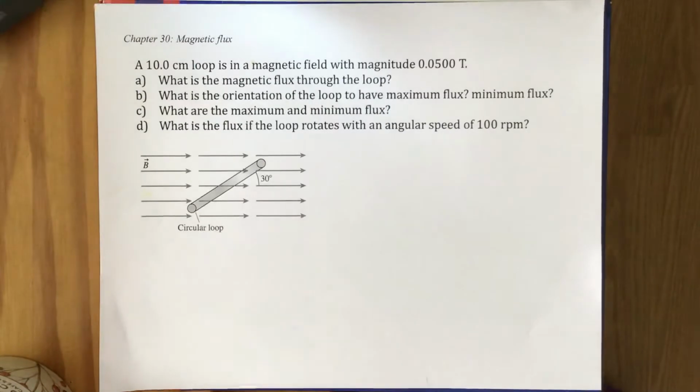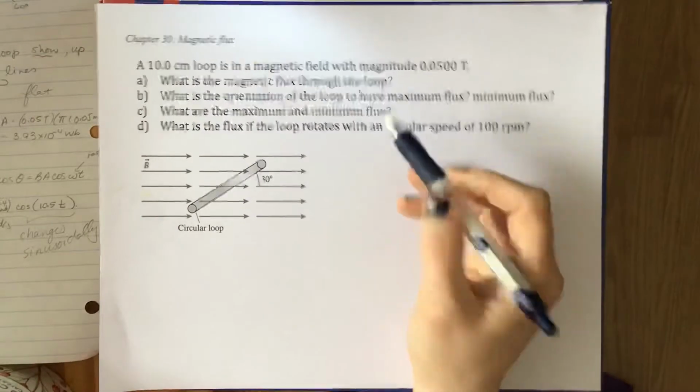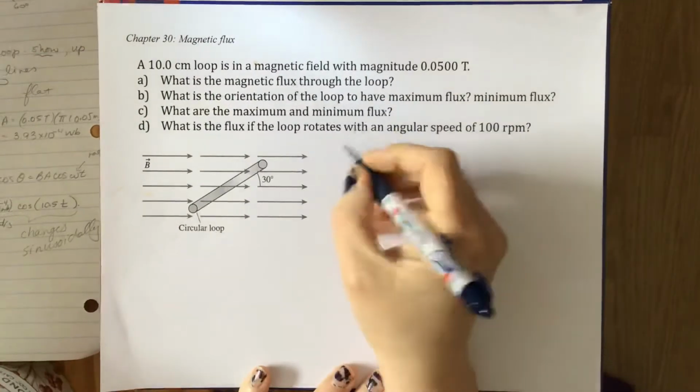What is the orientation of the loop in order to have maximum flux? And what are the maximum and minimum flux? And what is the flux if the loop is rotating? So let's start with the beginning. What is the magnetic flux through the loop?